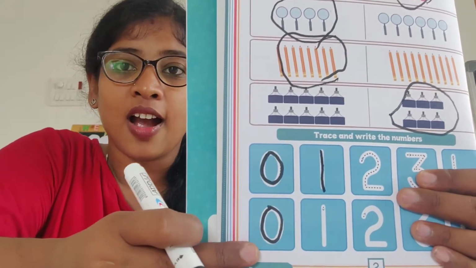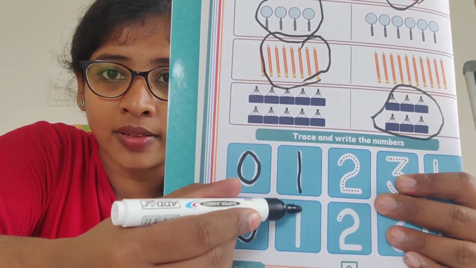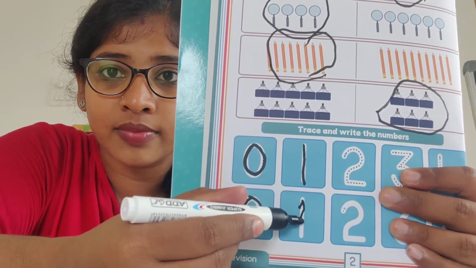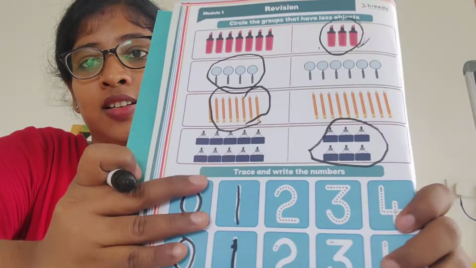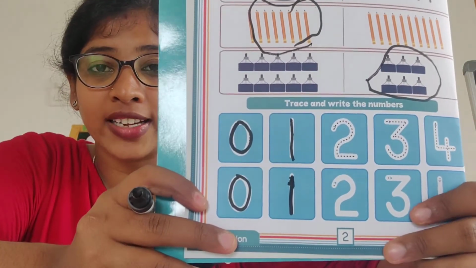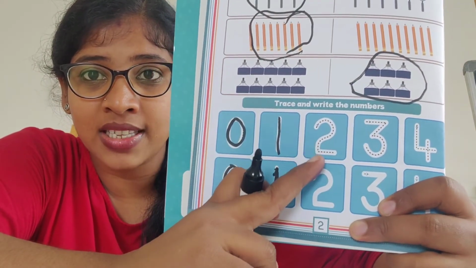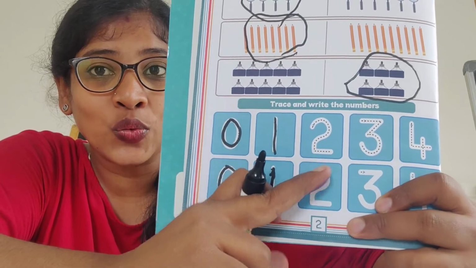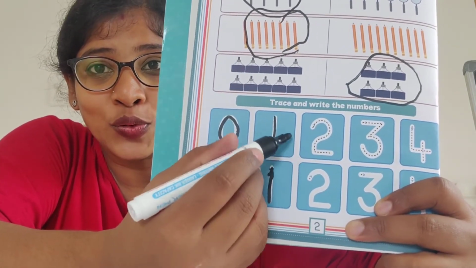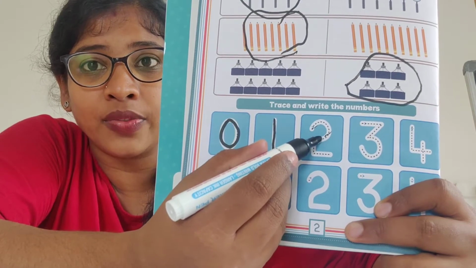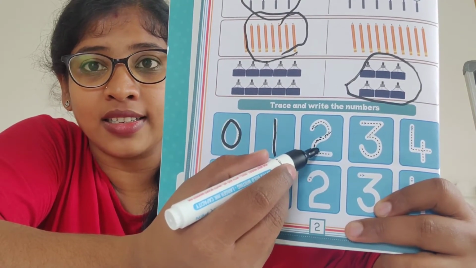And now let us write number 1. That's correct. Did you write number 1? Yeah. And what number is this? It is 2. So, how do we write 2? Half a curve and slanting line. So, let us write half a curve and slanting line.